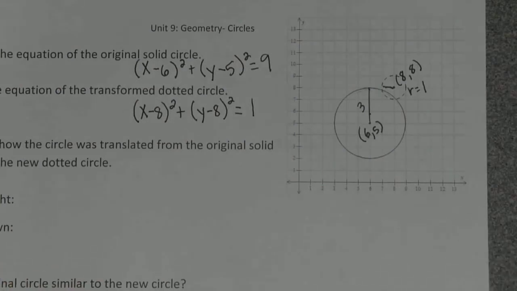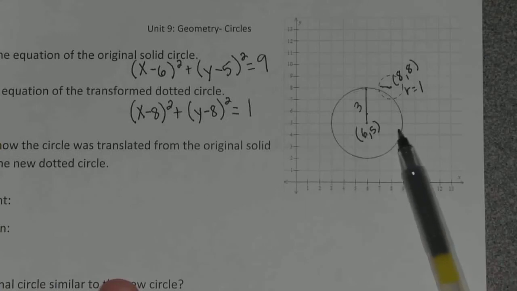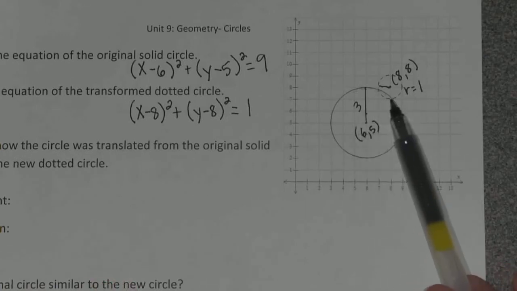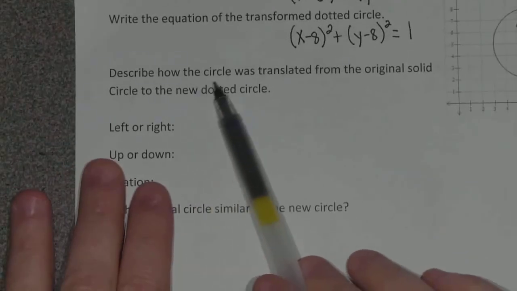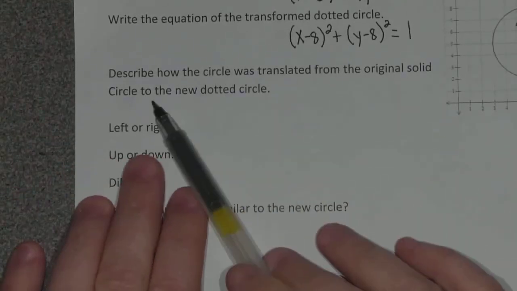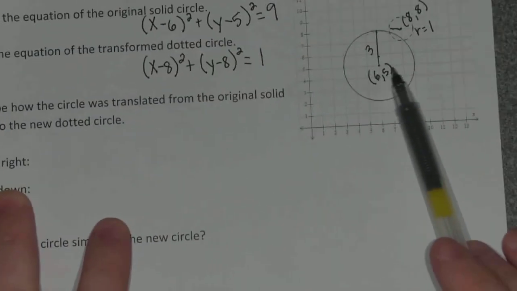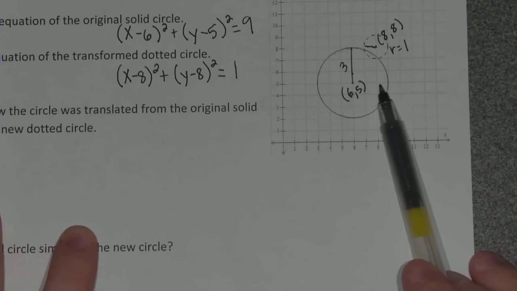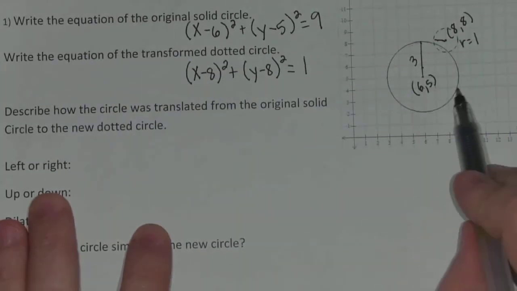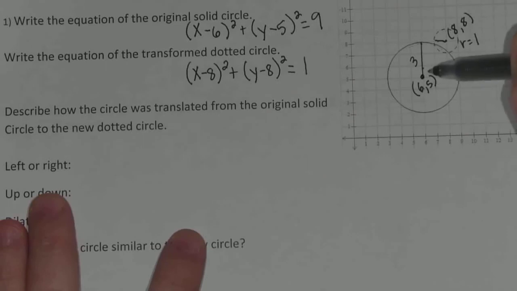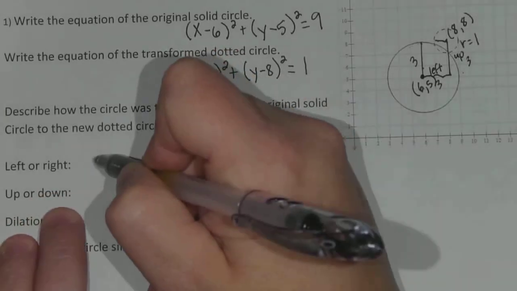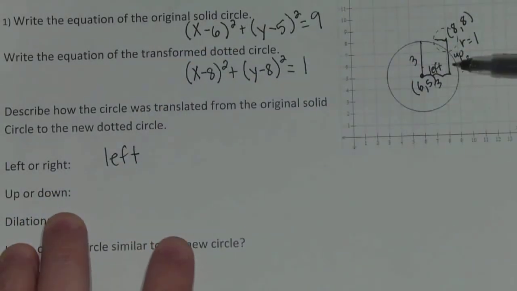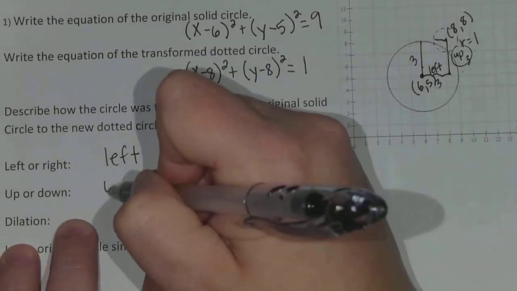Okay, so now it's going to ask me some questions about my original one, which is the solid one, moving to my littler one, which is the dotted one. It says, describe how the circle was translated from the original solid circle to the new dotted one. From the original to the new one, did we go left or right? We went right? From the big one to the little one. So I look at the center. How did I get from this center to that center? I went left 3 and up 3, right? 1, 2, 3. So I would be left here, and then I would be up here.